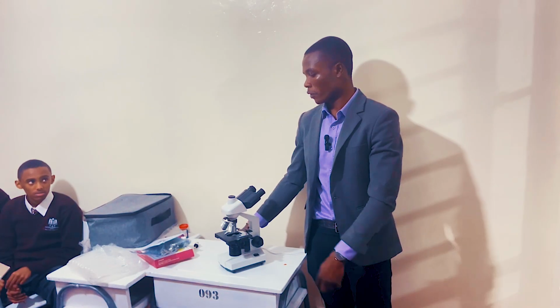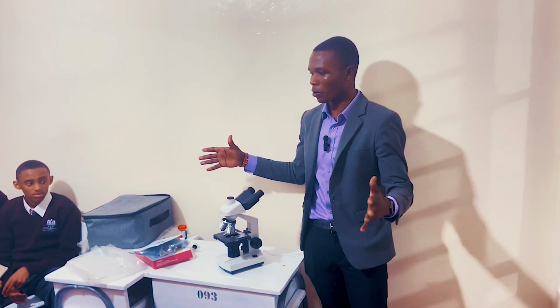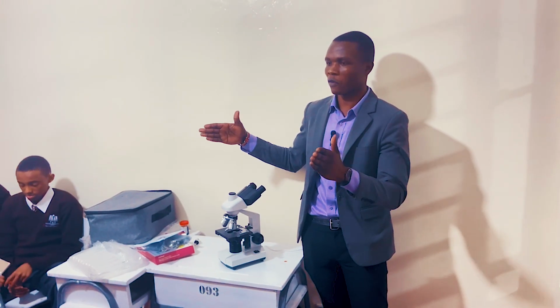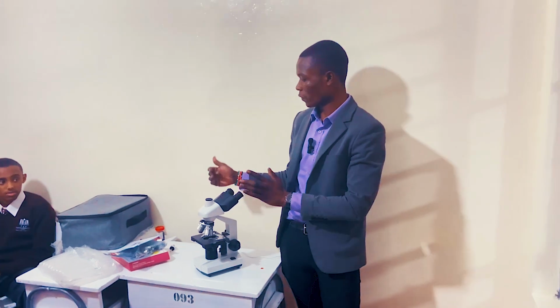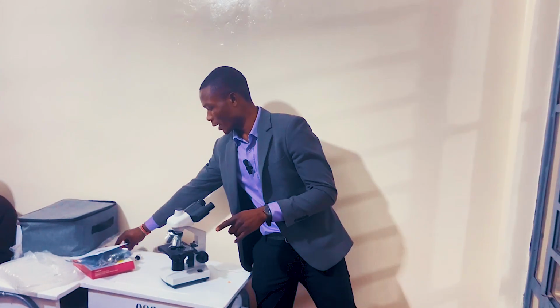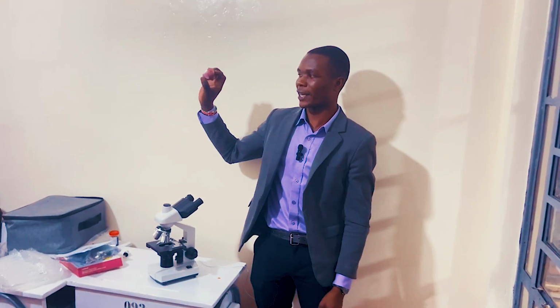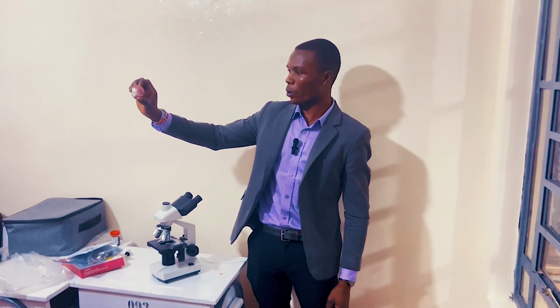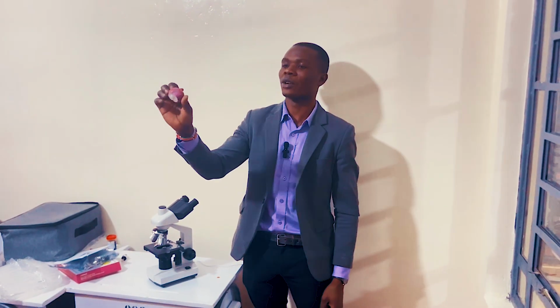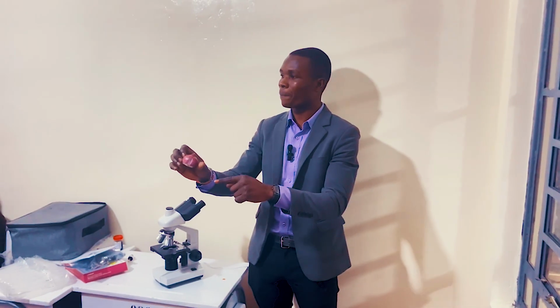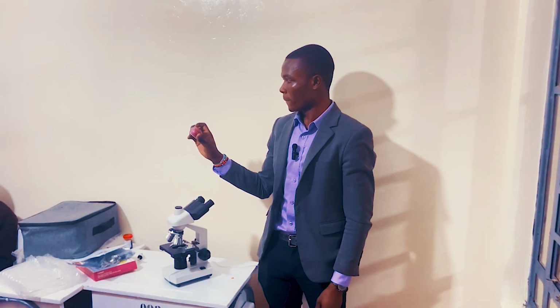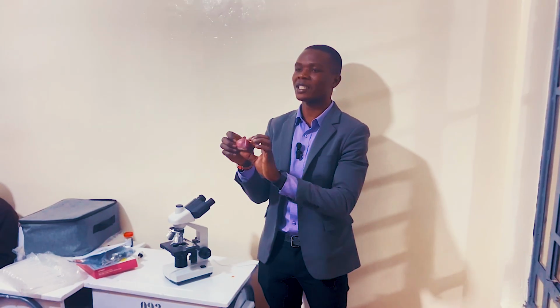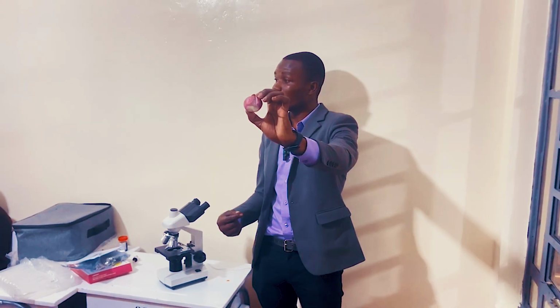Preparation of specimens to be viewed under the microscope. So we talked about some ways, or the procedure, of preparing a specimen. Anything you want to view under the microscope is a specimen. For example, here we have this one. This is an onion, right? When we are going to use the microscope to magnify it, we are not going to say it's an onion. We are now going to say it's a specimen. Are we together? So we can say this specimen Y, and we know it's an onion.